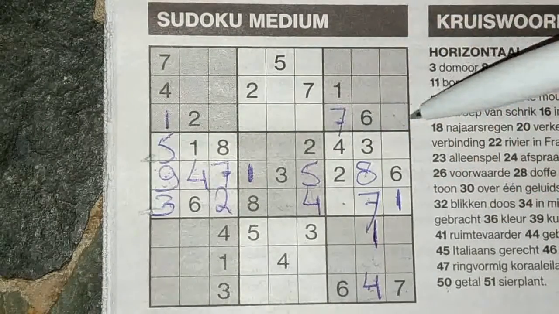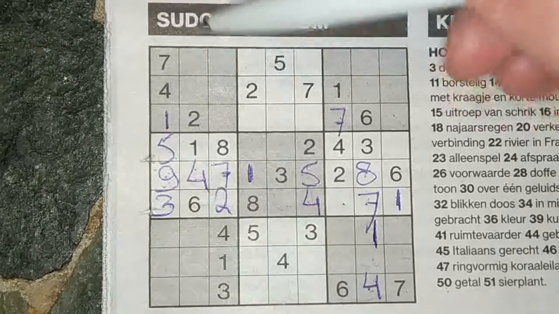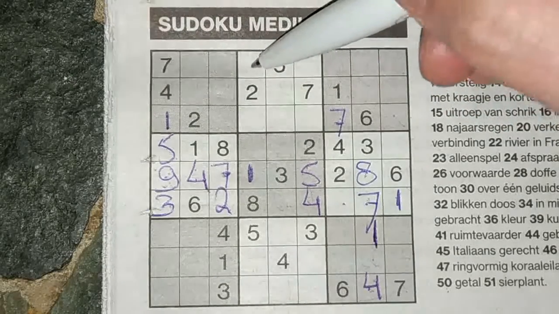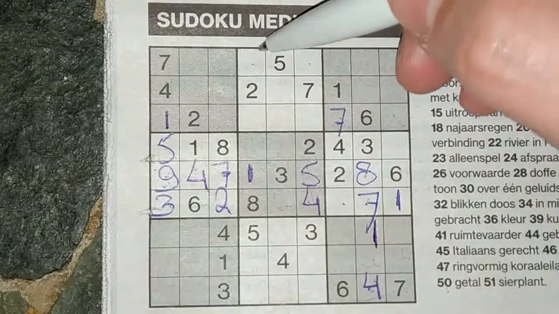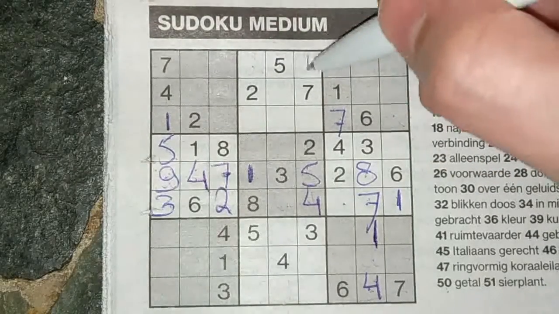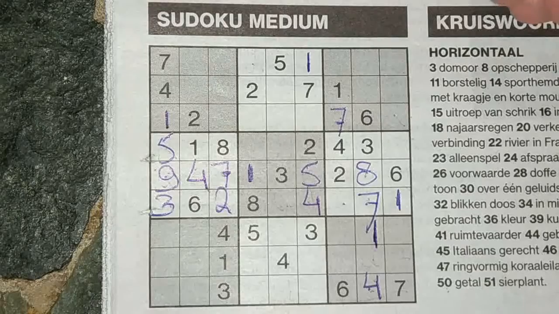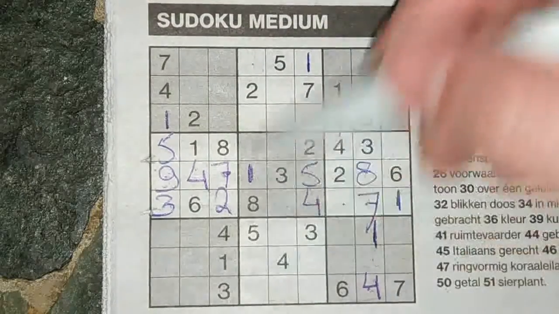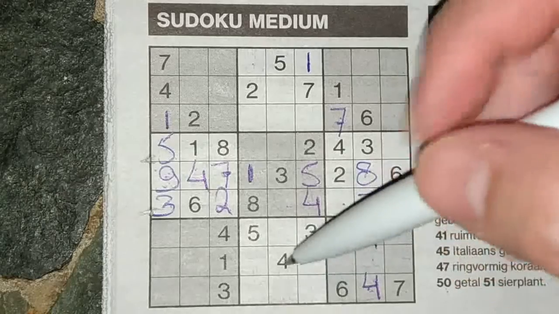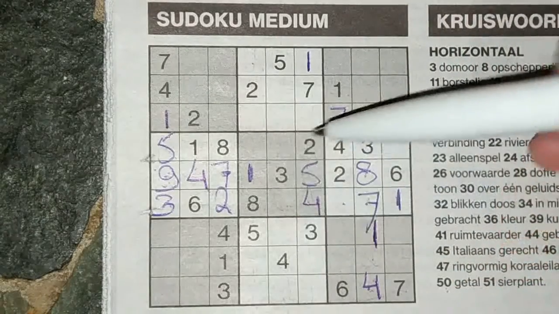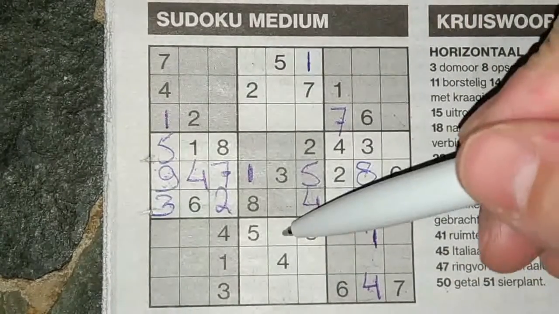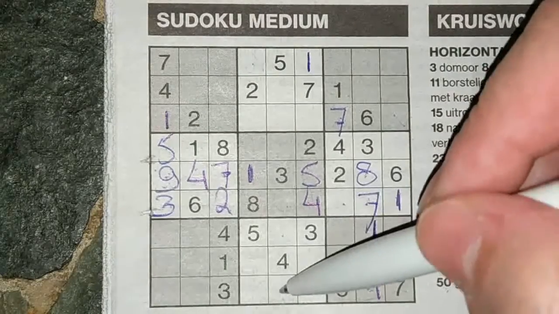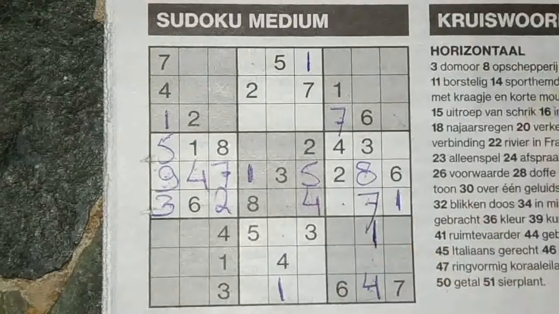1 in the third row, 1 in the second row, so in the first row the only 2 places for 1 are here or there, but I see here already a 1, no 1 there, 1 should be here. 1 in this column, 1 in that column, so in the middle column, the only 2 places for 1 are here or there, but I see here already a 1, so no 1 there, 1 should be here.